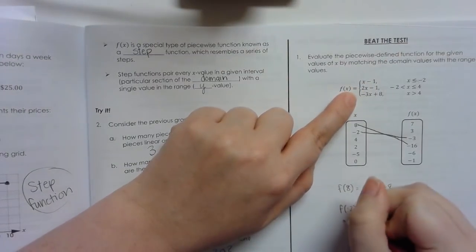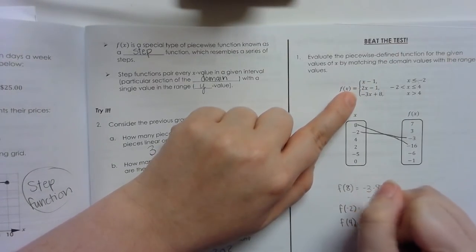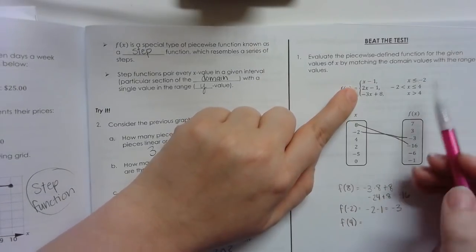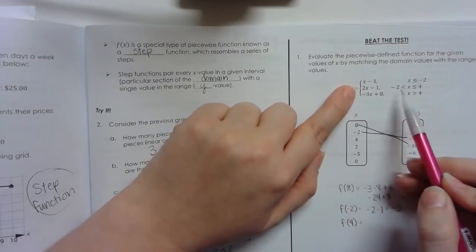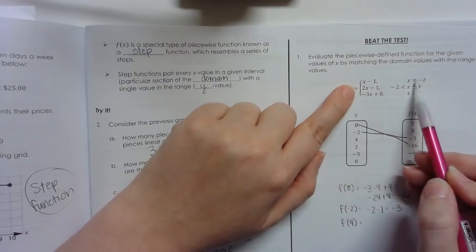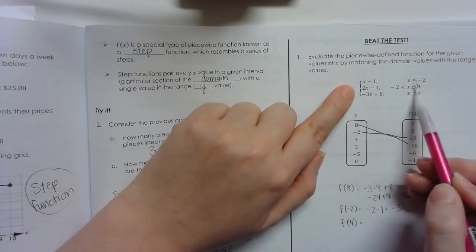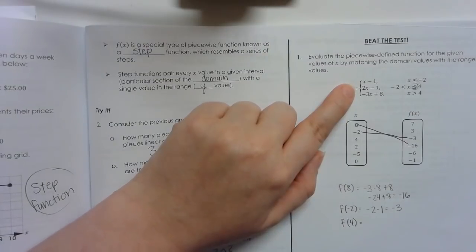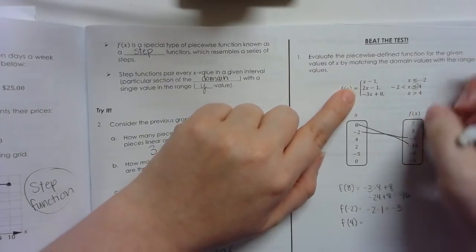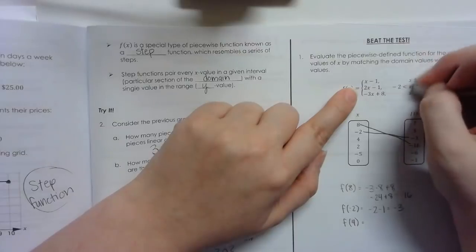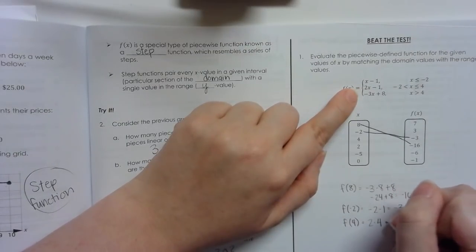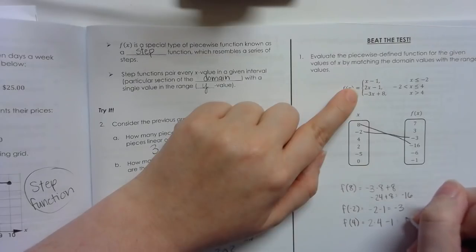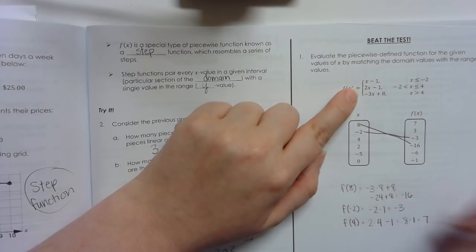Then I'm going to use f of 4. So for 4, it's not less than or equal to -2. It is between -2 and 4 inclusive. So this right here, I'm looking at 4. So I'm going to use this rule. So that rule is 2 times x minus 1, so 2 times 4 minus 1. 8 minus 1 is 7.